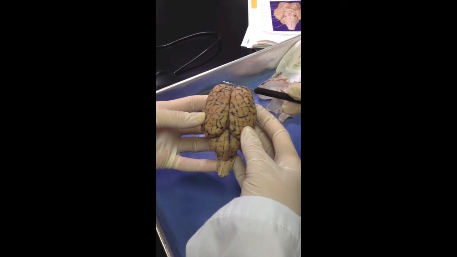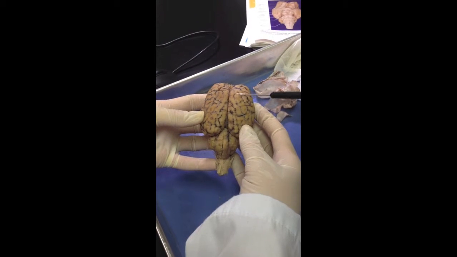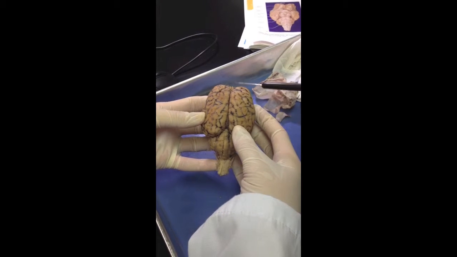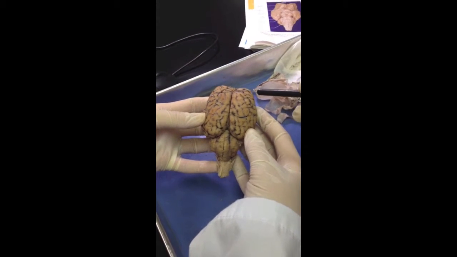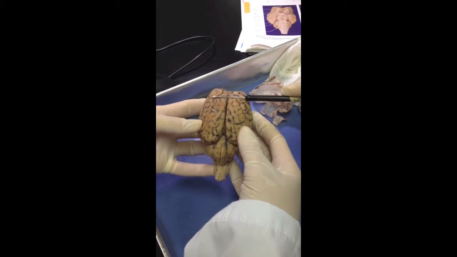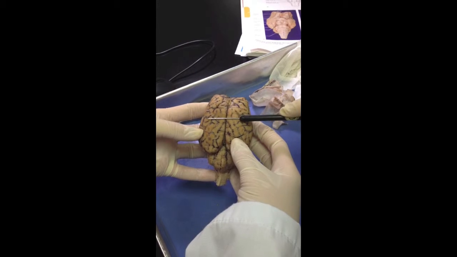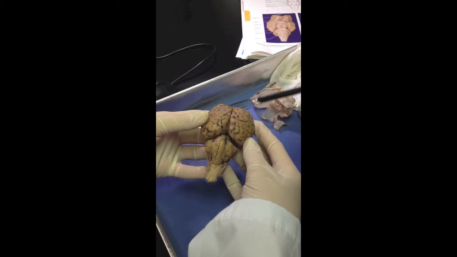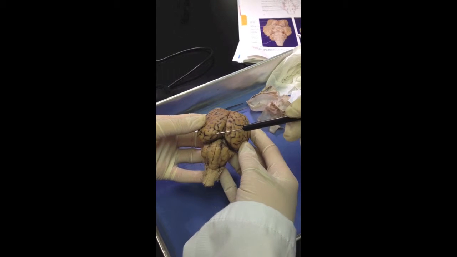Alright, this is our brain. The ridges are the gyri. The cerebral hemispheres are divided by the longitudinal fissure. The central sulcus divides the frontal lobes from the parietal lobes. The temporal lobes are on the sides, and the occipital lobes are in the back.